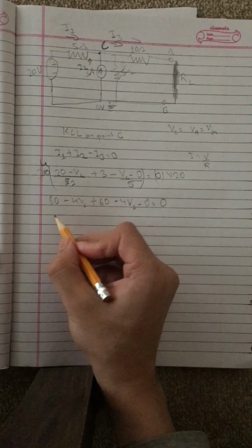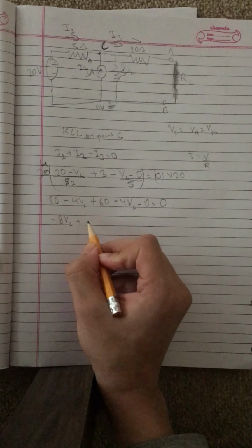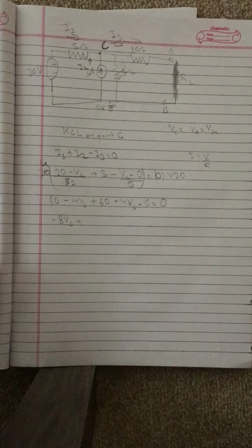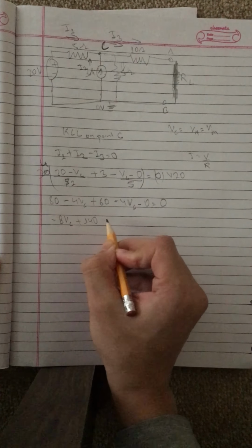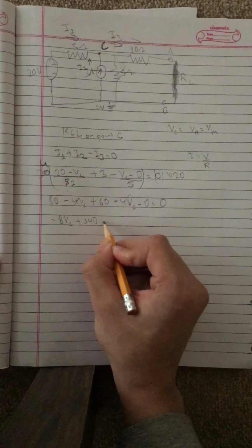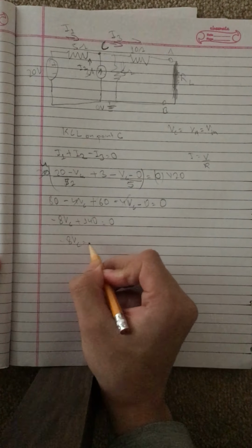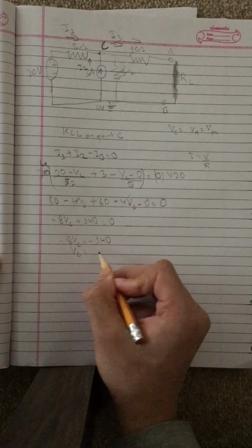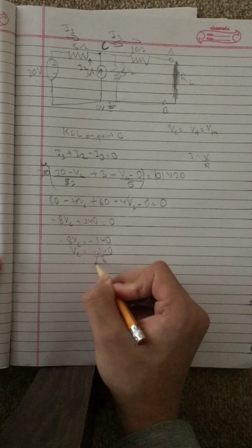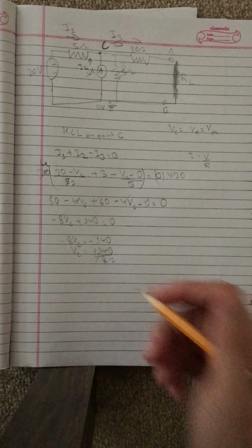So minus 4 minus 4 is minus 8 VC, and 80 plus 60 is 140, equals 0. So negative 8 VC equals negative 140, and VC equals 140 divided by 8. The negatives cancel, so 140 divided by 8 is 17.5.